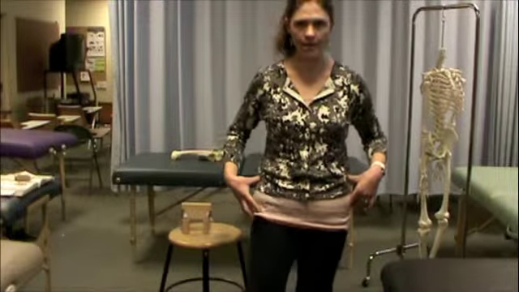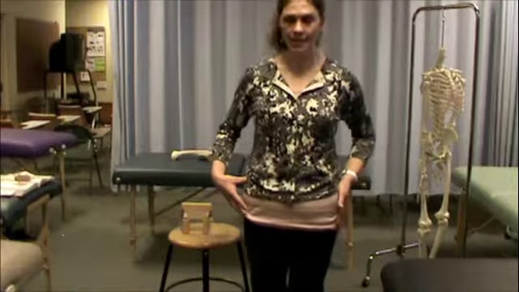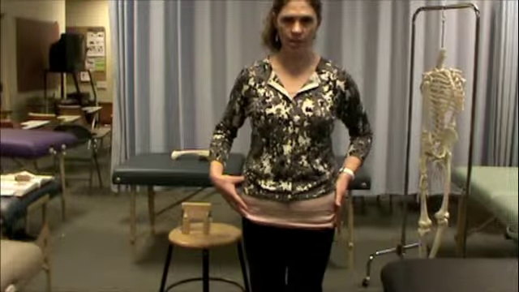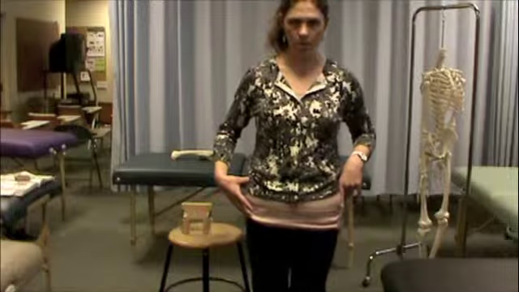And you'll notice in any one-legged stance when you're moving one leg, it's the leg that's holding you up that you're really going to feel. And it's your hip abductors that are primarily holding it up.